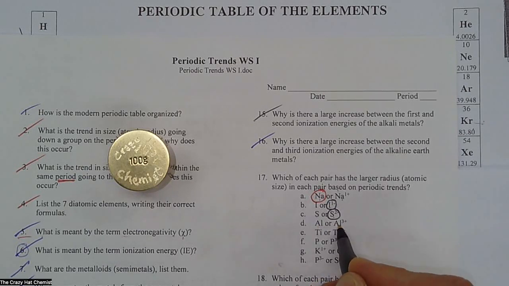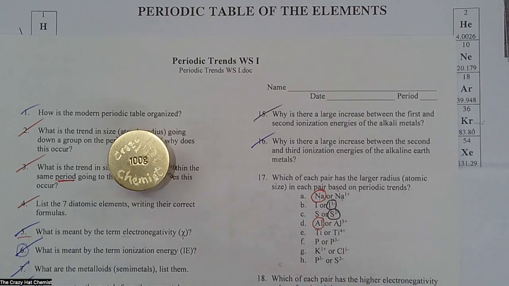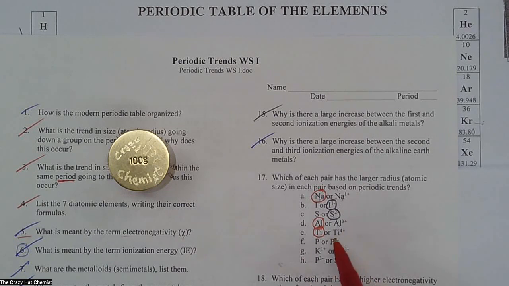Then aluminum and aluminum ion. Aluminum is a metal, so which one is larger? The aluminum atom is larger. Titanium or titanium ion, of course, this is a metal and the atom is larger. Again, this is a cation. Phosphorus or phosphide ion. Well, this is a nonmetal. So what is larger? The ion is larger. Okay, so we've answered these based on either a metal or nonmetal, and then we can go from that.